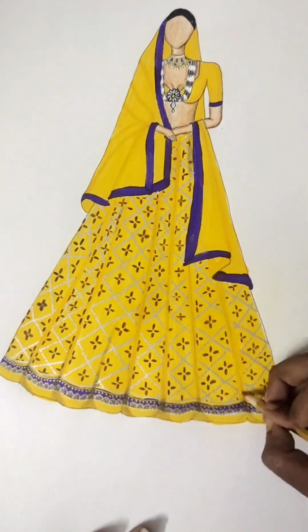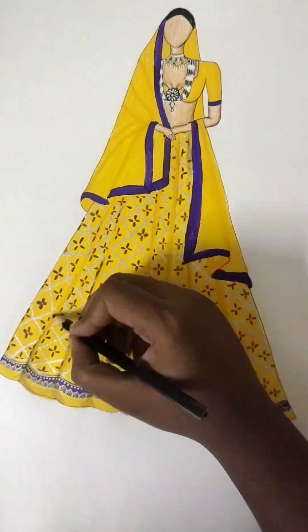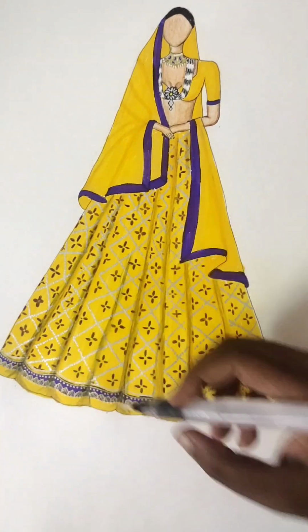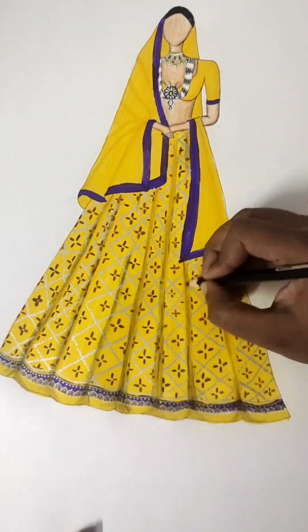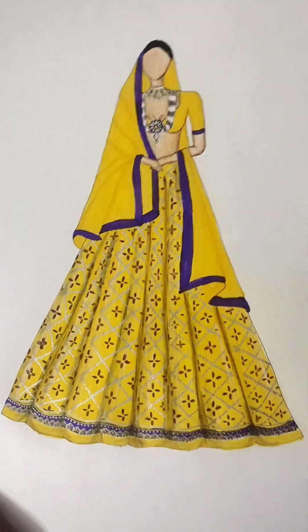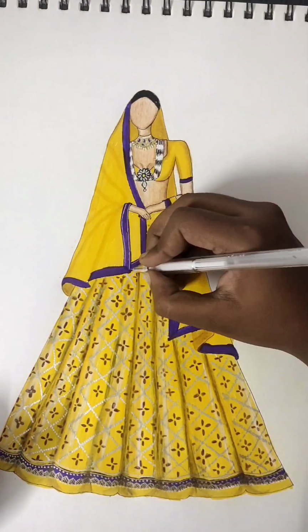Apply shadows and highlights to your lehenga to give it a natural, realistic look. If you guys don't know how to create shadings, I have uploaded a separate video on how to create shadings and highlights. All the links are in the description box.